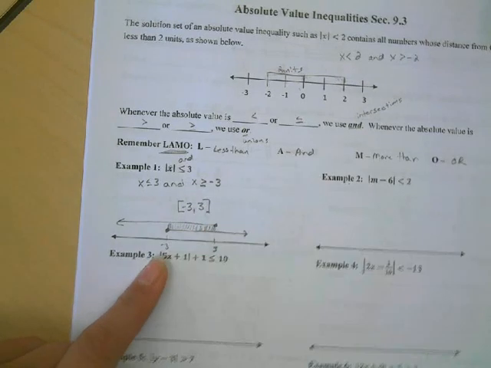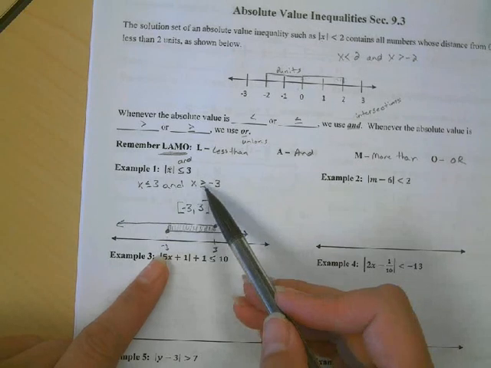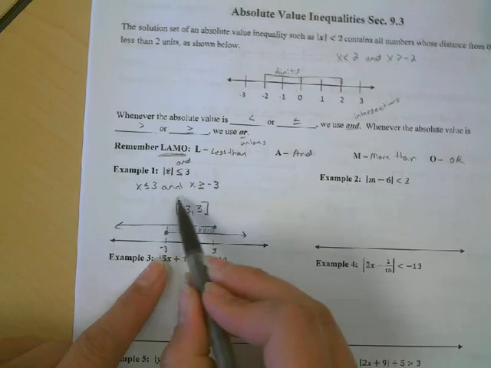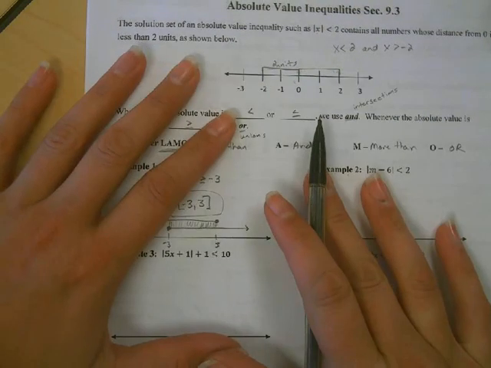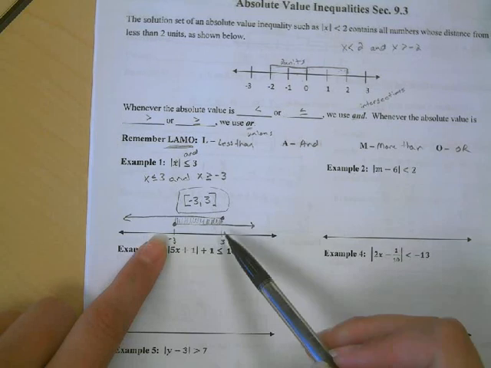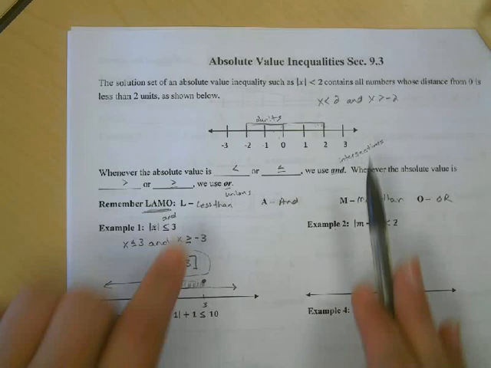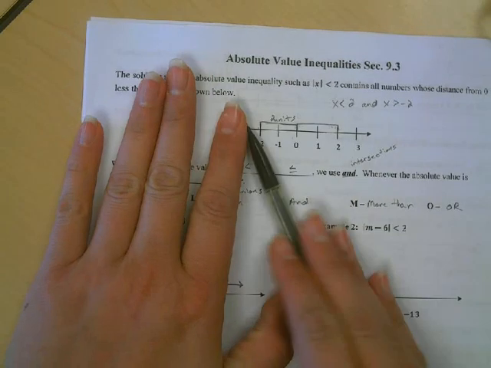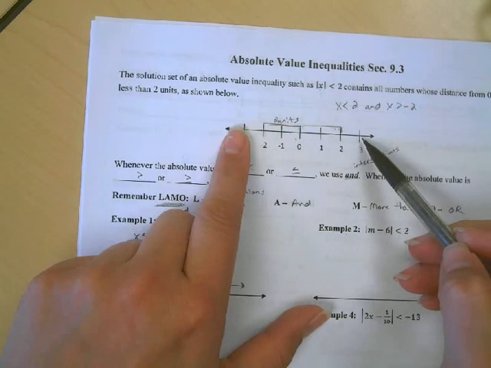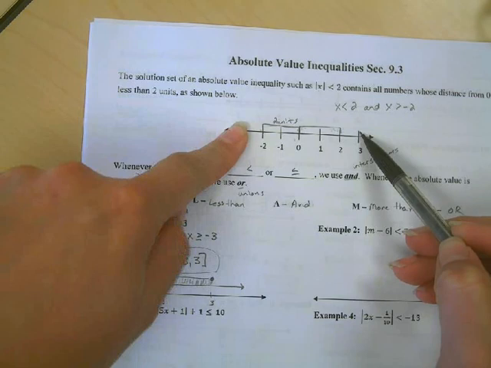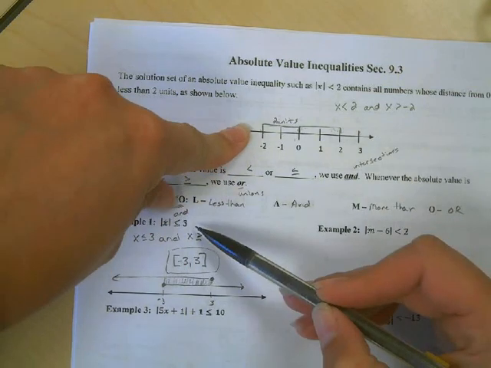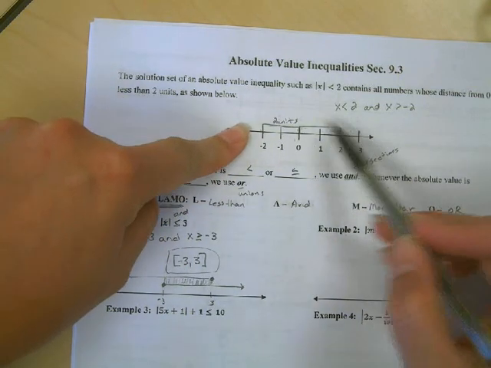Brackets because of the equal signs. So I've got brackets on both. Negative 3 to 3. Okay? And going back up to this one, you can kind of see that. So negative 3 to 3 on that number line would go from here to here, and it would be everything in between. From negative 3 to 3, everything from here to here would be a distance that is less than or equal to 3 from 0.